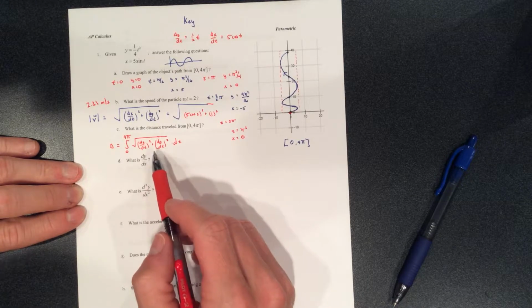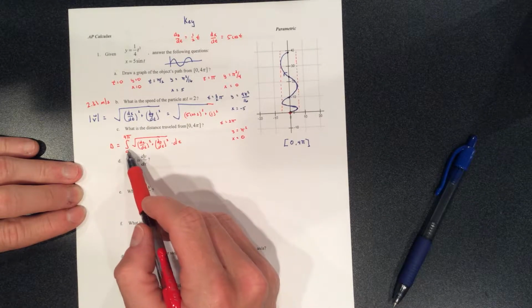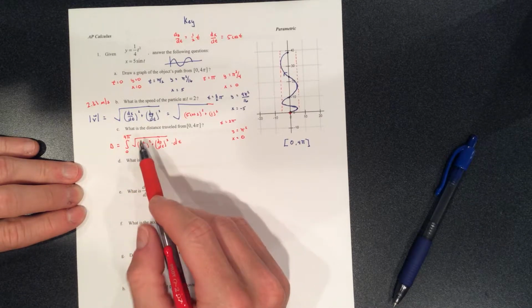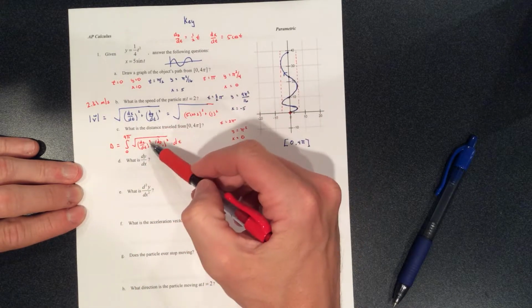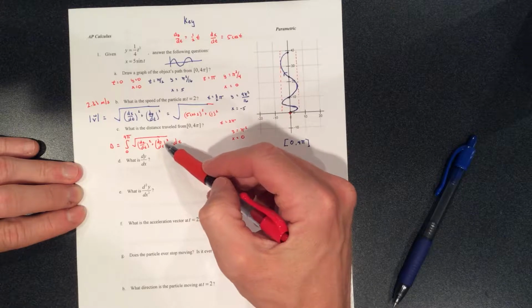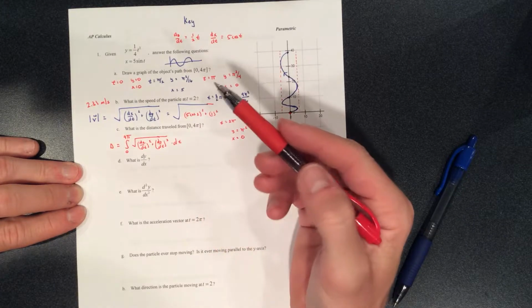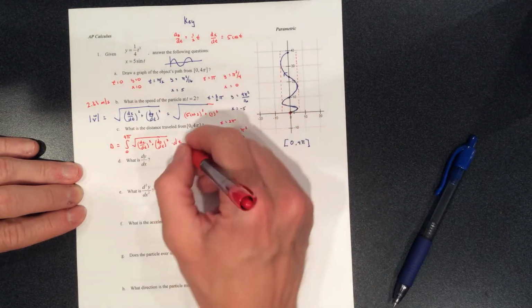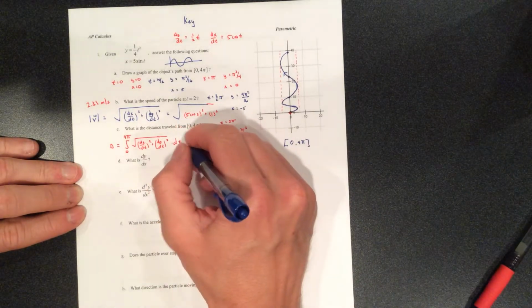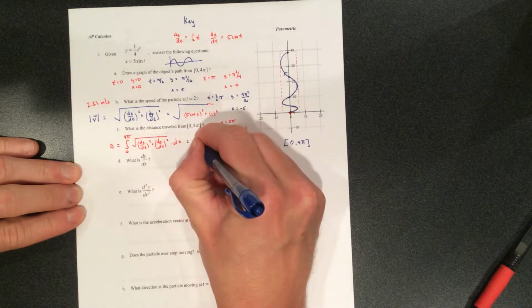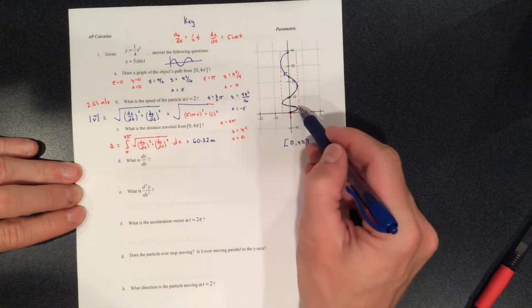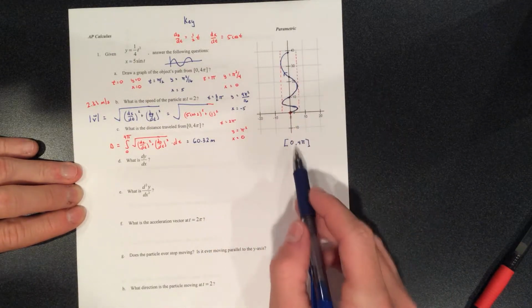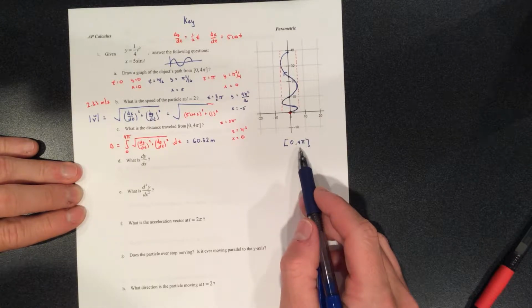So go ahead and plug this in on your calculator. Math 9, integrate from 0 to 4 pi, and then you're taking the square root of (5 cosine t) squared plus (1/2 t) squared, dt. Then go ahead and let your calculator do all the work. And we're going to get 60.32, and that would be in meters. It's the distance you would run along that curve from 0 to 4 pi.